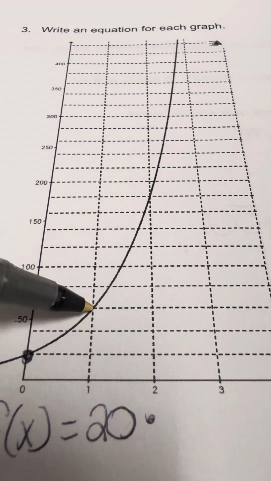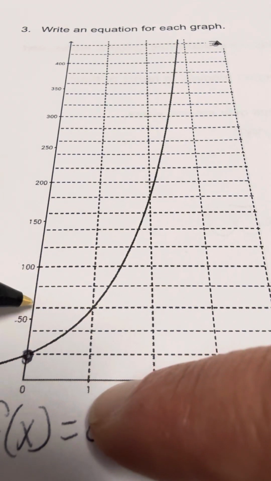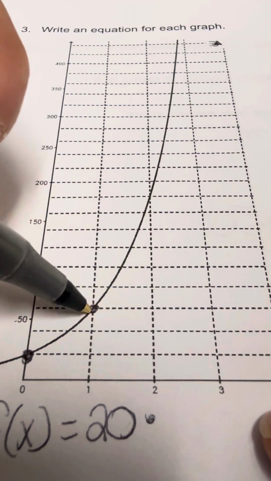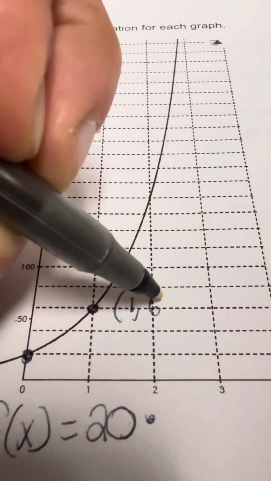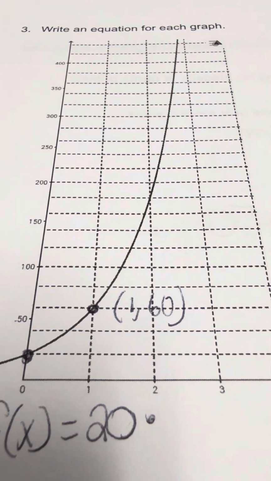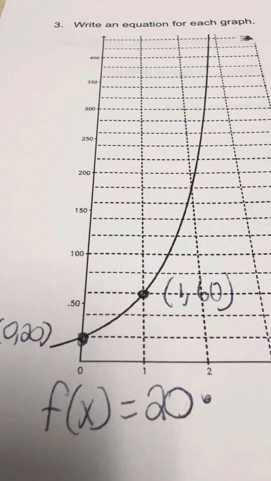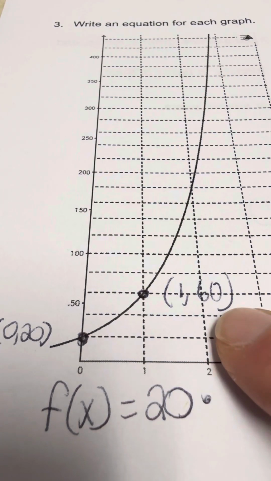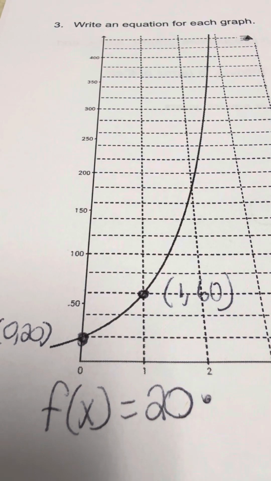And so I'm going to use this first point here, where 1 is my x value, and this is exactly on the line at 60. Now, I only need those 2 points, and I can figure out my answer. So this is 1 and 60. So because this is going up consecutively by 1 here for the x, I can just do 60 divided by our previous number, which is 20, and figure out what the growth rate is.